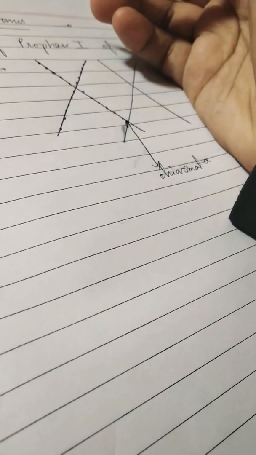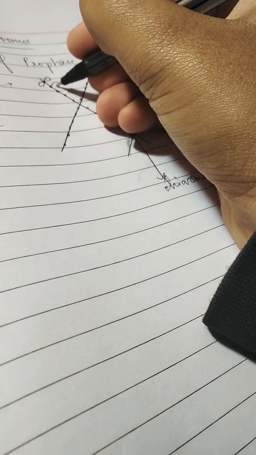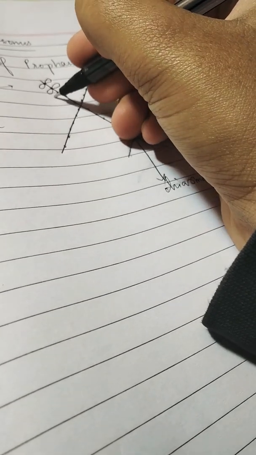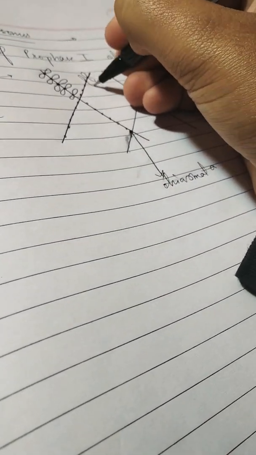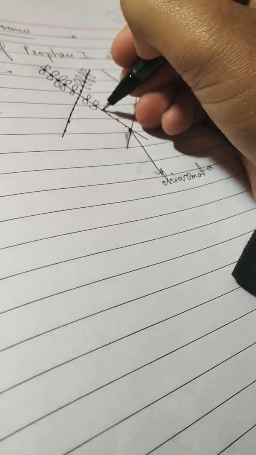Chromomeres are random points found in these bivalents, and from these chromomeres emerge loops. These loops are basically extensions of the chromosome, nothing else. So something like that.